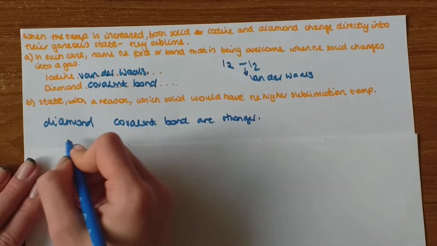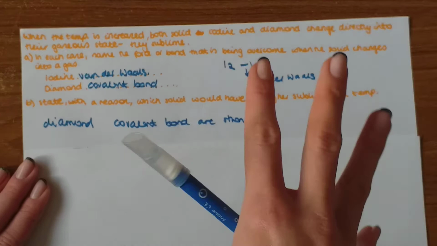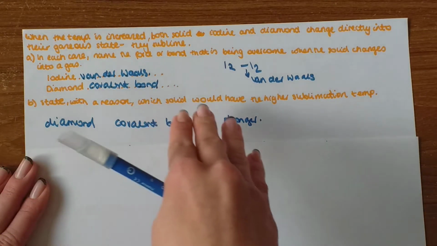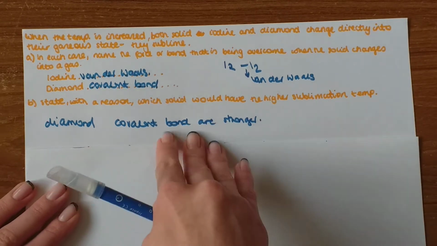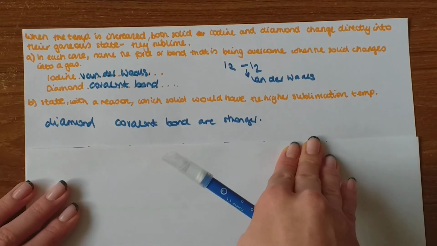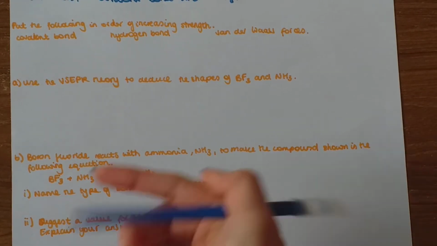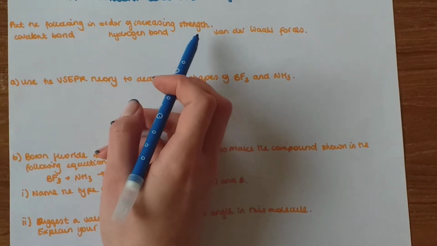This is the order. The intramolecular forces, so the covalent bonds, ionic bonds, are bigger than hydrogen bonding, and then hydrogen bonding is bigger than van der Waals. So van der Waals has the weakest forces. And that's exactly what I was just talking about, with the following in order of increasing strength.